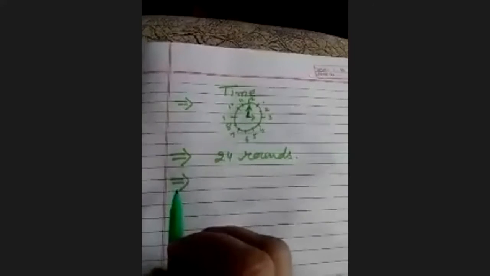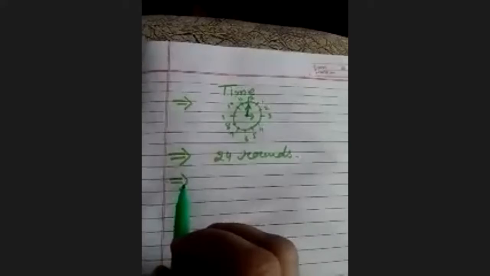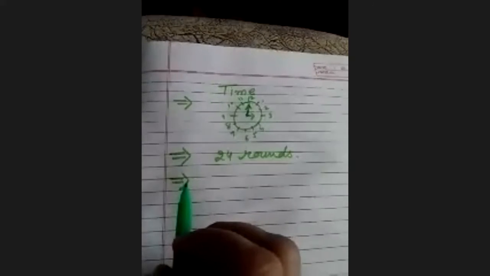Next point, the third point, the hour hand takes 12 hours to complete one round.